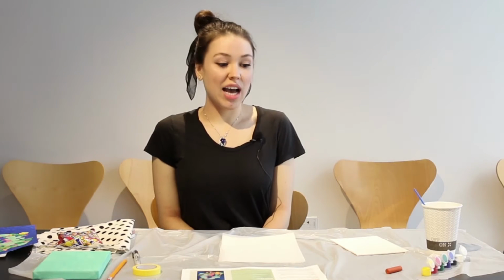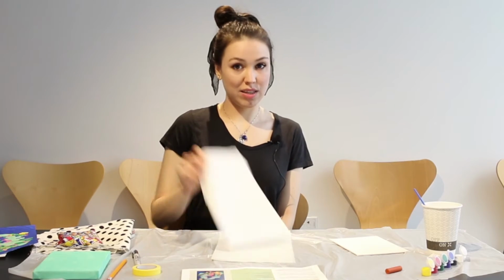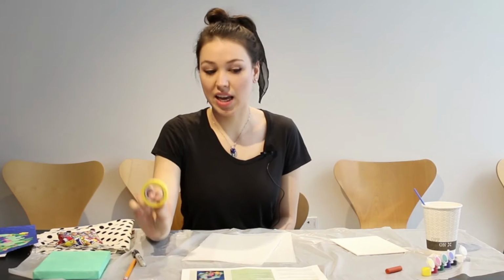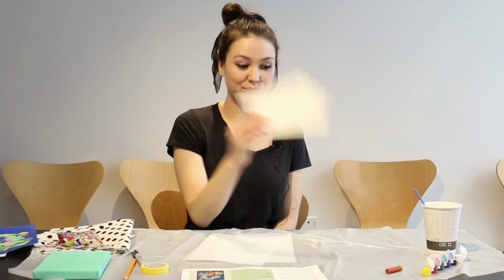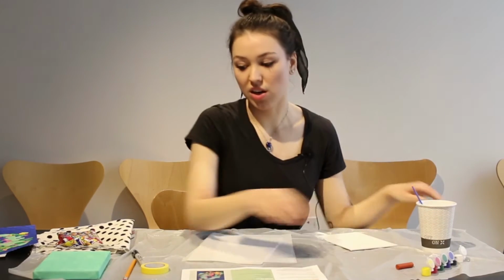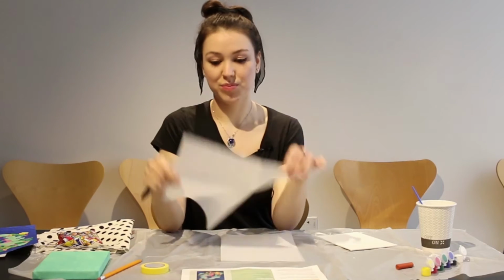In your kit, you should have some tracing paper, a pencil, some tape, a canvas board, some paints, and a piece of chalk. Additionally, you're going to have a paintbrush and you're going to need to get a cup of water in order to paint. So to begin with, we're going to start with your marker and the tracing paper.